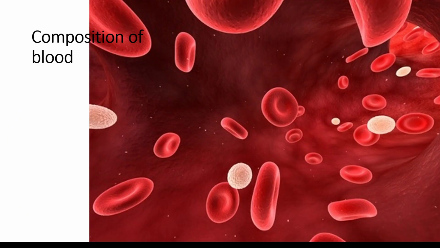So, what makes up blood? First thing we've got is red blood cells. Red blood cells, their job is to transport oxygen around the body. They're like your little taxis or Ubers. Your oxygen jumps in, and the red blood cell will distribute it around the body. Your white blood cells are like your defense. It's like having a little army inside you that fights off any infection, bacteria, to try and keep you healthy.